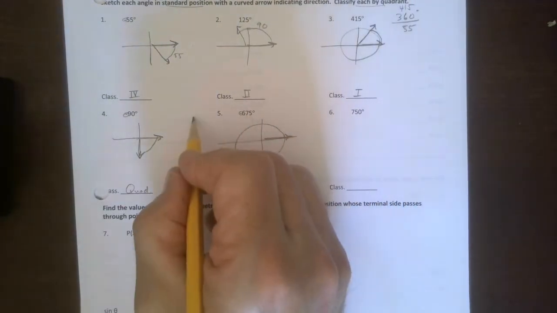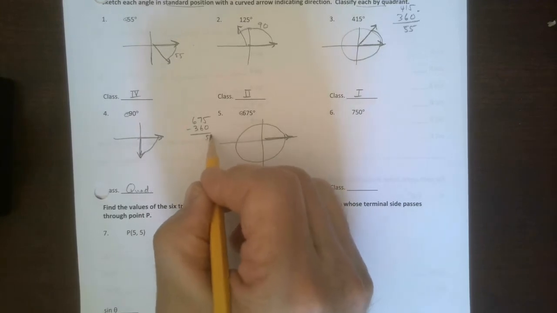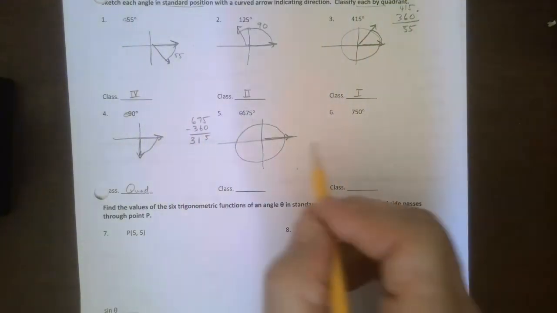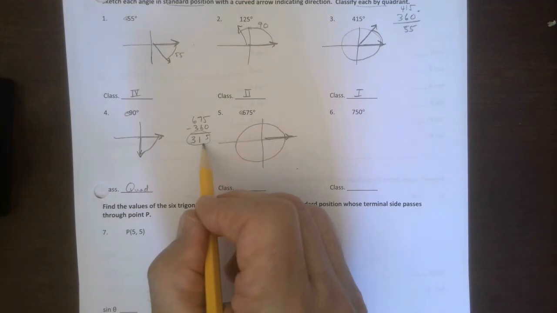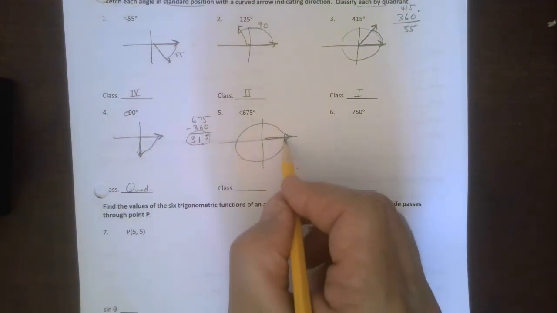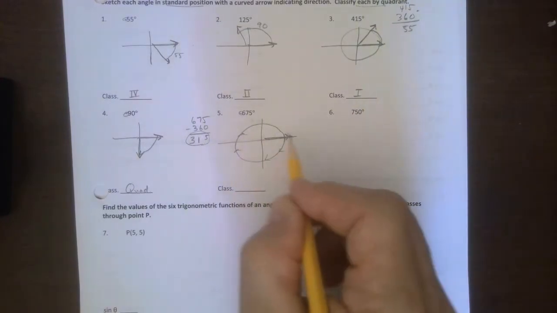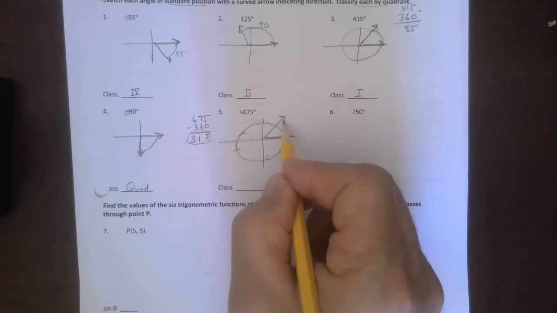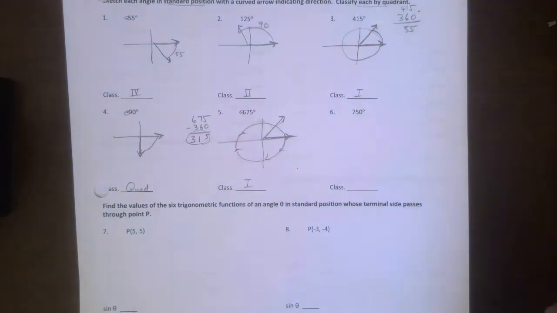So there's 360. I'm just going to go like this to just figure out how much farther we need to go. So we need to go 315 more. Now, a little bit of math here. That's 45 degrees short of another full revolution. So I'm going to keep, remember, I went this way, and I need to keep going this way until we get 45 degrees short of another revolution, which would be right here, which would be quadrant 1.